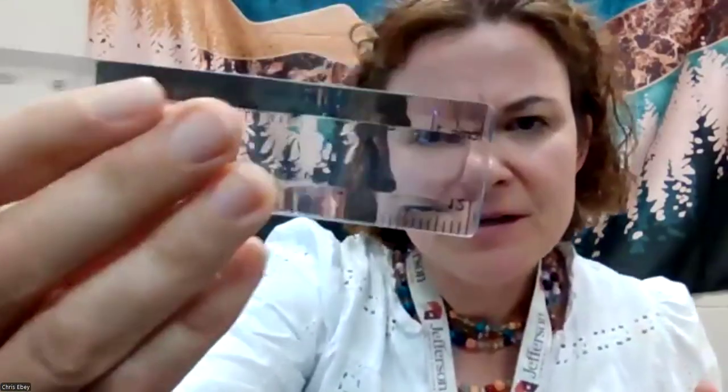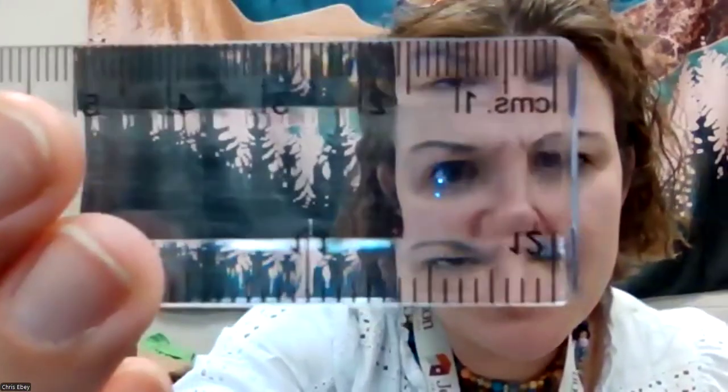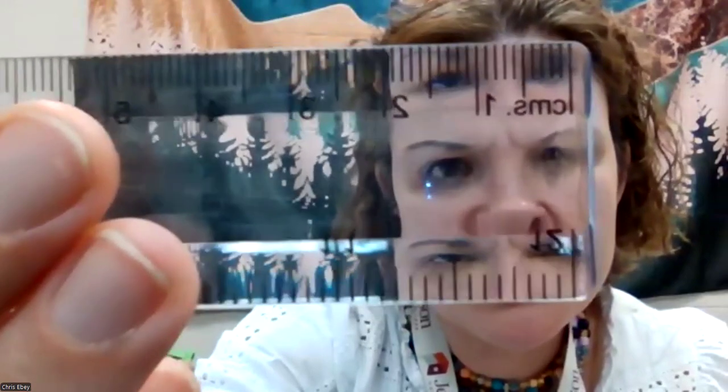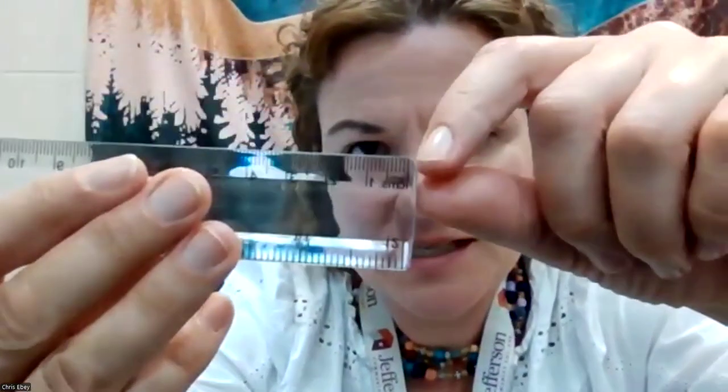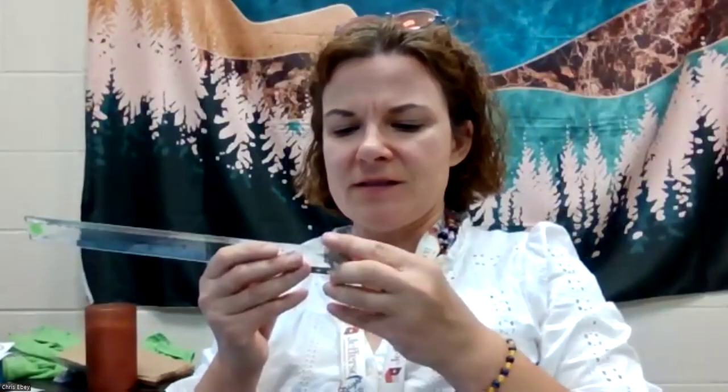So I'm going to find a really big pebble, and I'm going to take my ruler. Now you're going to see on your ruler, you've got big numbers, 1, 2, 3, and then little lines in between them. The big 1, 2, 3, those are centimeters. The teeny tiny lines in between, those are millimeters. So I put this pebble in here, and I'm going to try and do this on the screen.